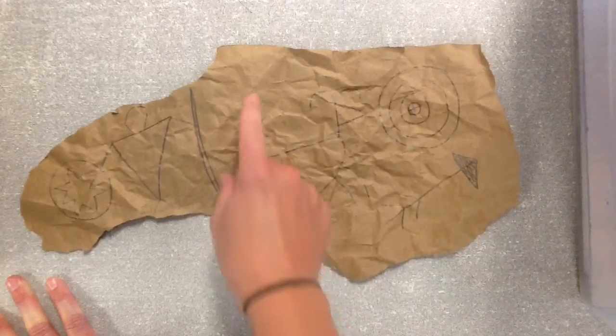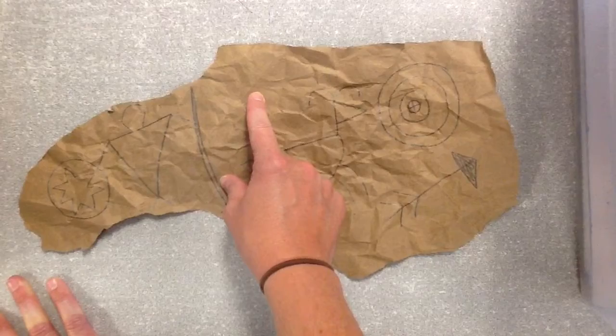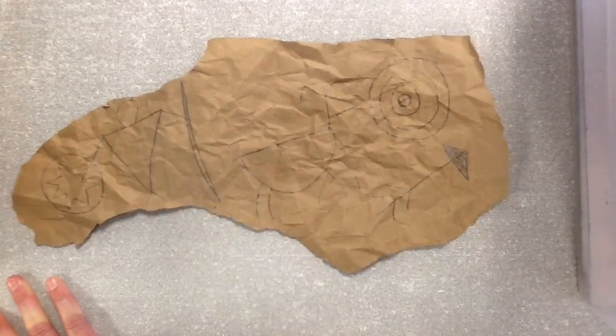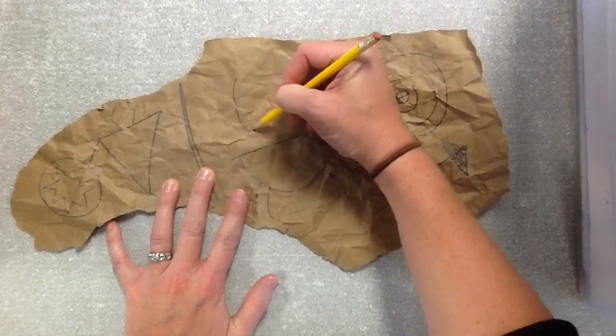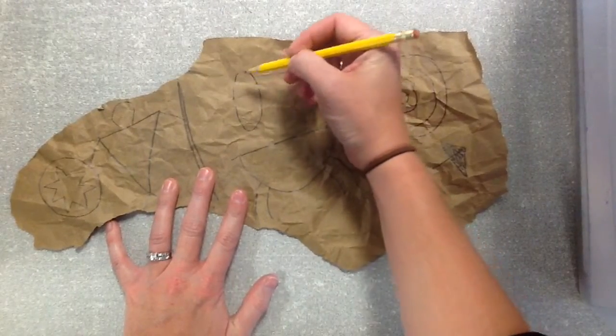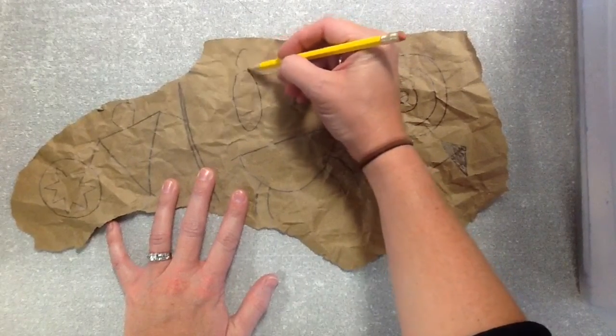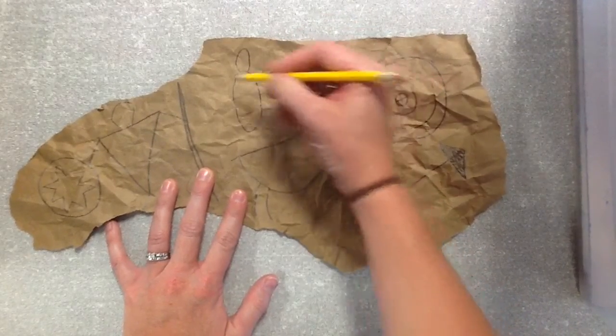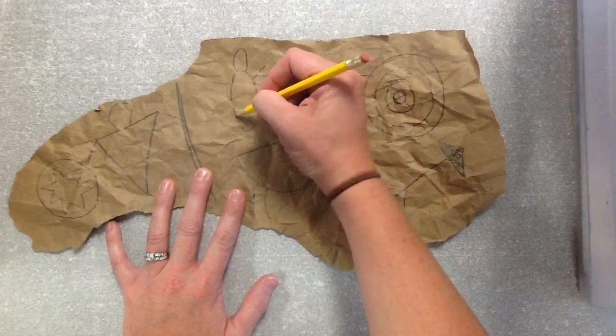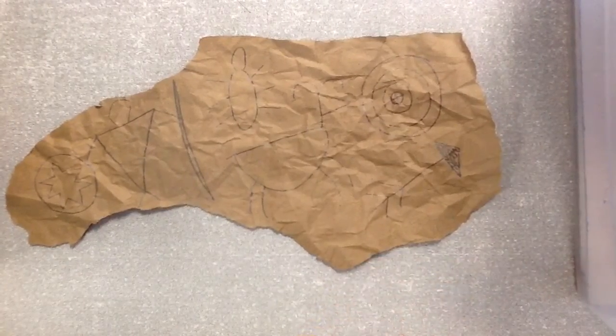And you know what? I actually think right here, I could draw something else. So I'm going to add one more thing on my artwork because I feel like I have enough room. I'm adding a symbol that I see right now on this piece over here.